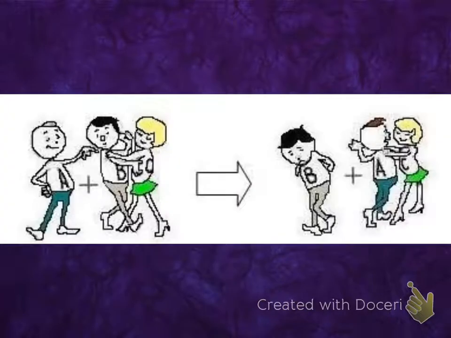This is just representing it with people. Same thing we did with our Shall We Dance. Here we have guy B with girl C. Guy A cuts in on couple BC.